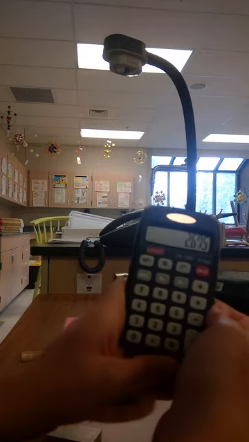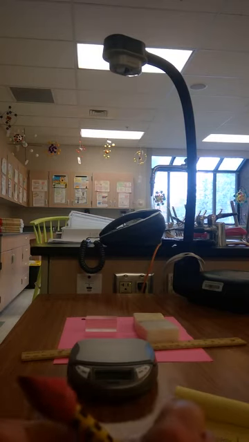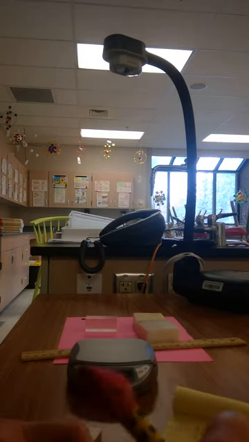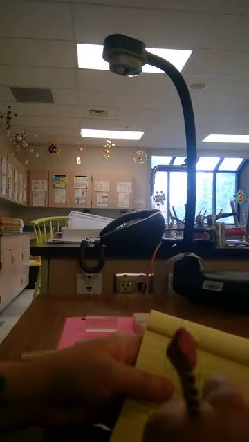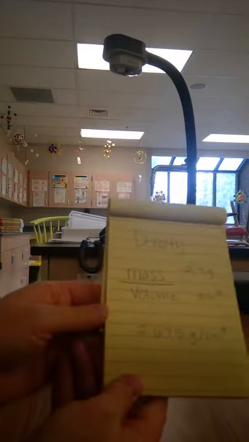And in my graph, I'm going to write down 2.675. And then I have to again make sure I have the correct label. And in this case, the label would be grams per centimeter cubed. Grams per centimeter cubed.